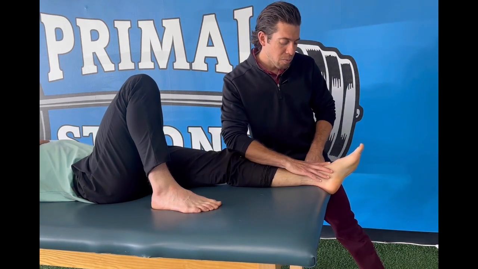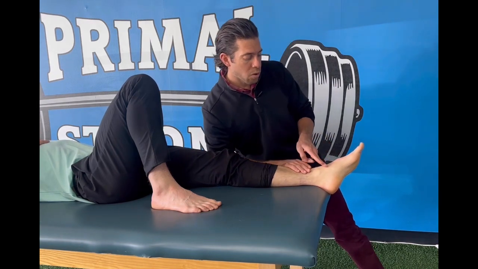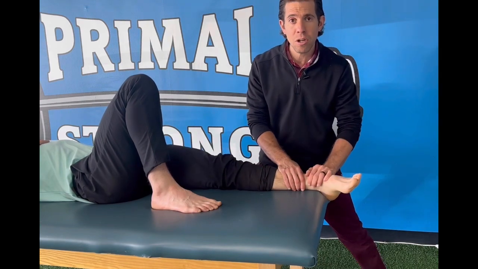And then it'll also branch into the medial and lateral plantar nerves, which go more so to the inside and bottom of the foot by the plantar fasciitis area there. So that's the tibial nerve.